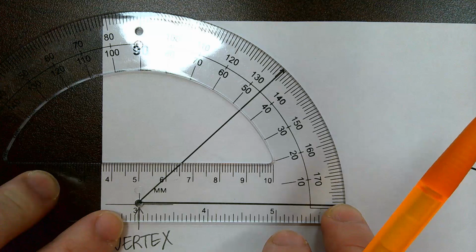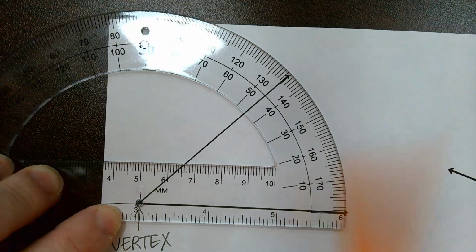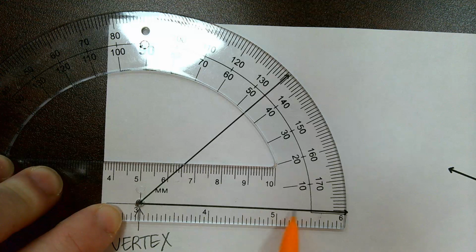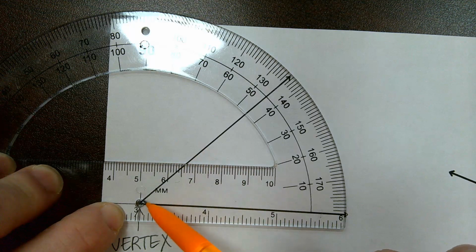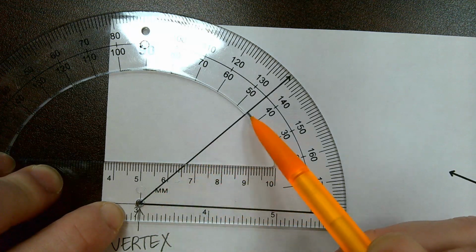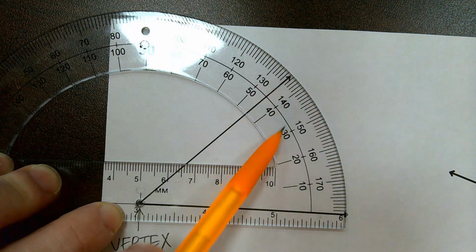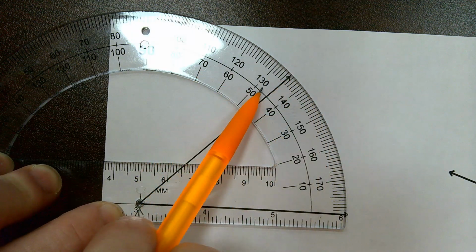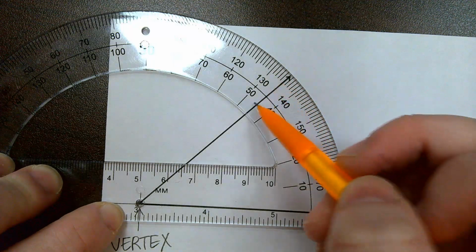Now, once you've got your vertex lined up in that little circle, and the bottom line of the angle lined up with the bottom line on your protractor, we are going to follow the top line all the way up and see where it lands. These numbers at the top are going to tell us our angle. As you see, we've got two sets of numbers.